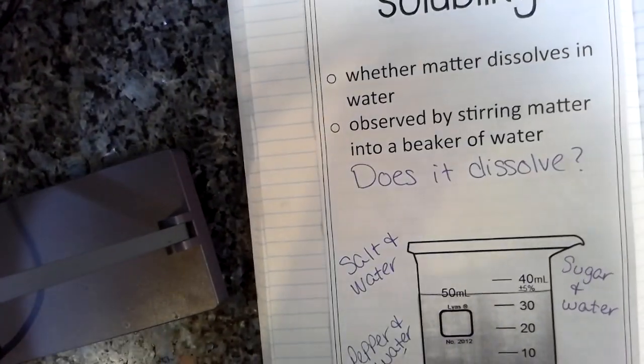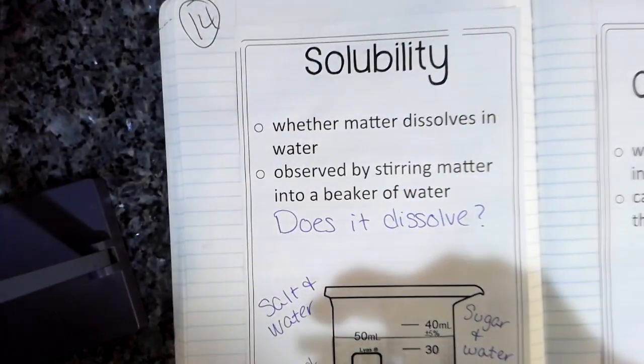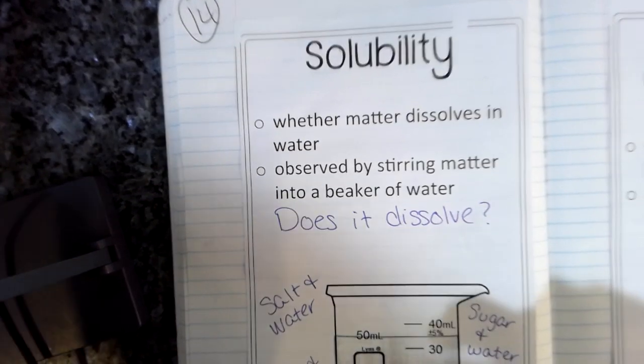Okay, so now we're going to talk about some solubility. Solubility means does something dissolve or not in water.